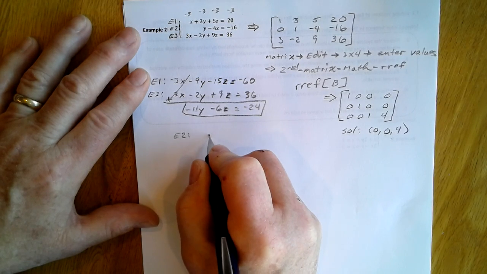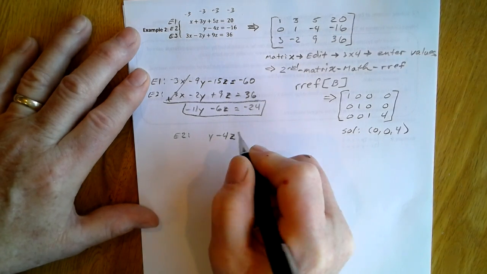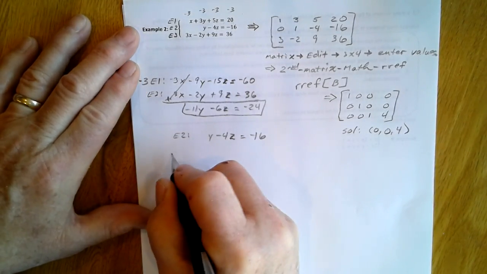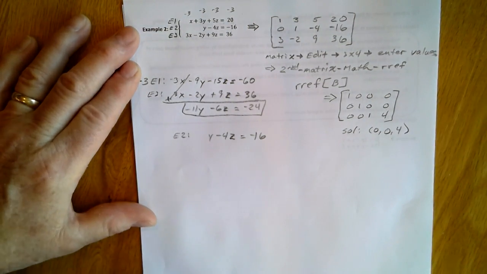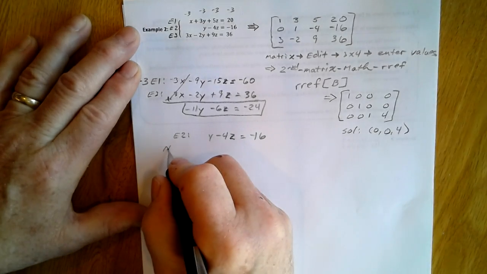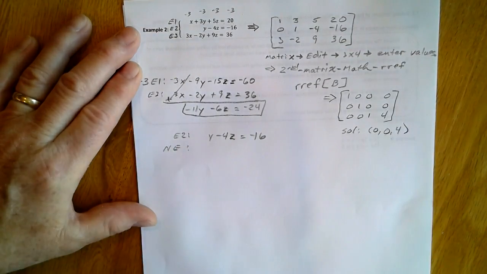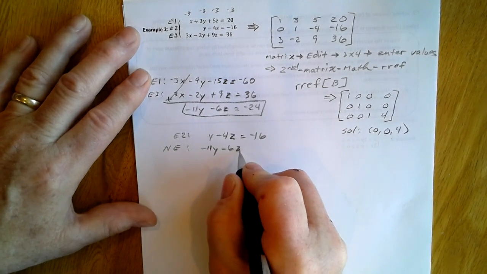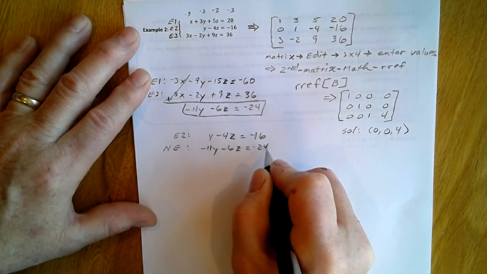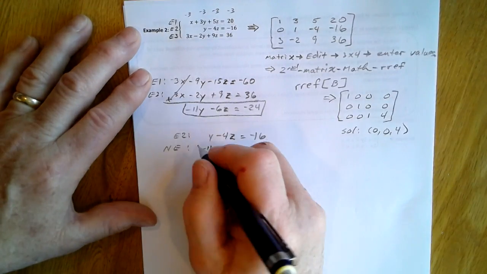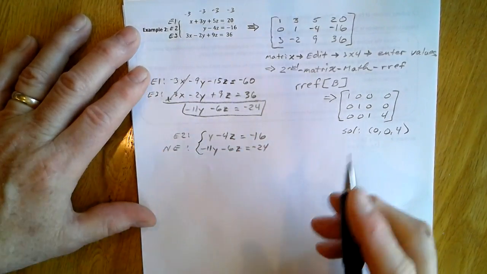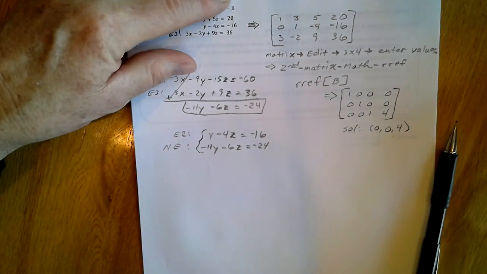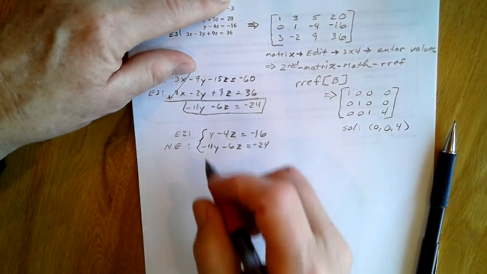So here we go. E2 is y minus 4z equals -16. And the new equation, we can call it new E3, whatever, I don't care, is negative 11y minus 6z equals negative 24. Now, I have a system here, and what I want to do is eliminate the y's or eliminate the z's.